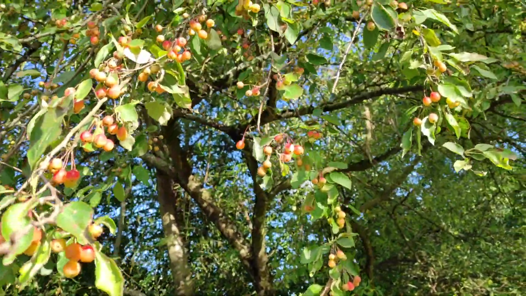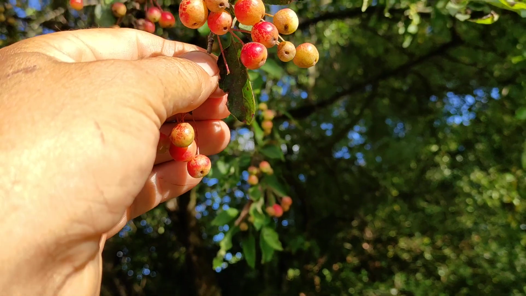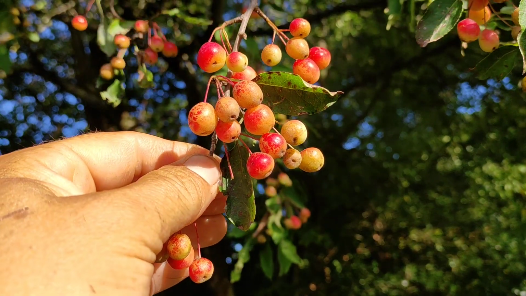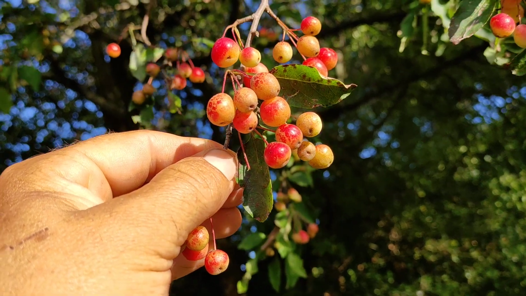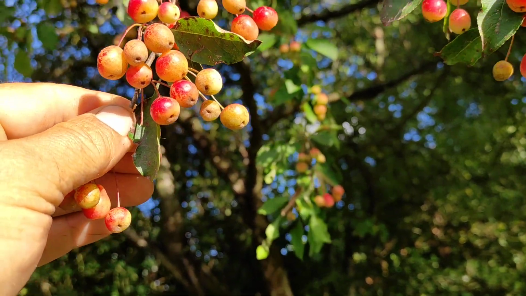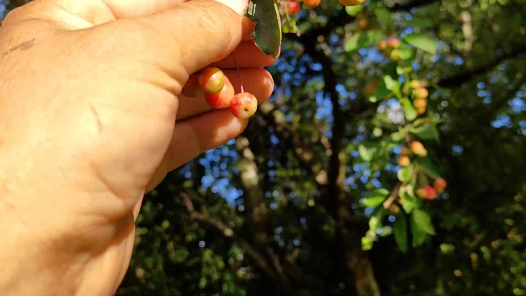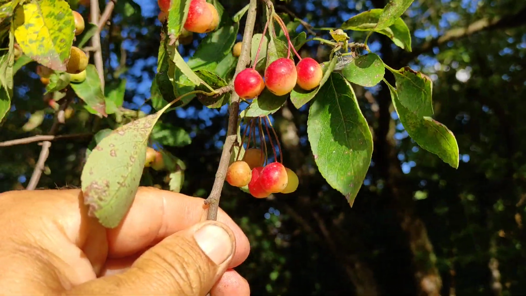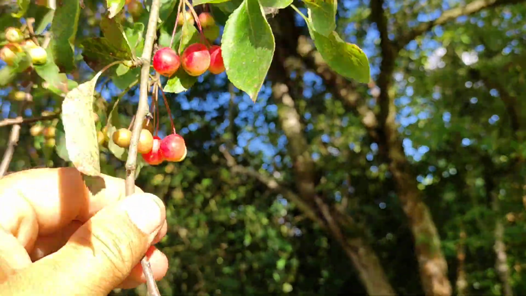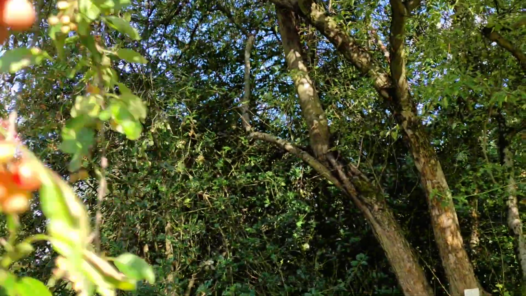Let's see what they look like. Small fruit, they look more like a berry, like a rowan, or even like a cranberry. They're not even apple shaped. Look, they're a little bit elongated. They are kind of ripe-ish. I guess when they are ripe they will be mealy.